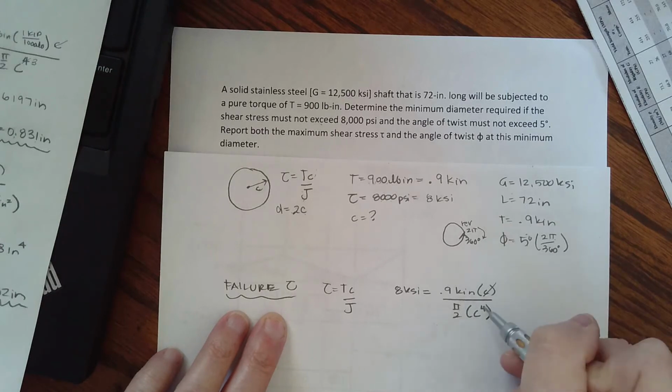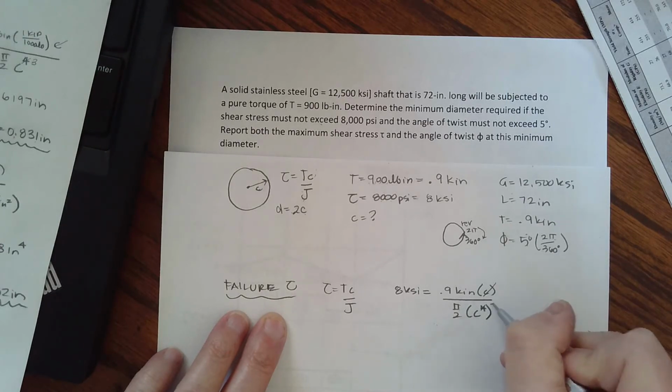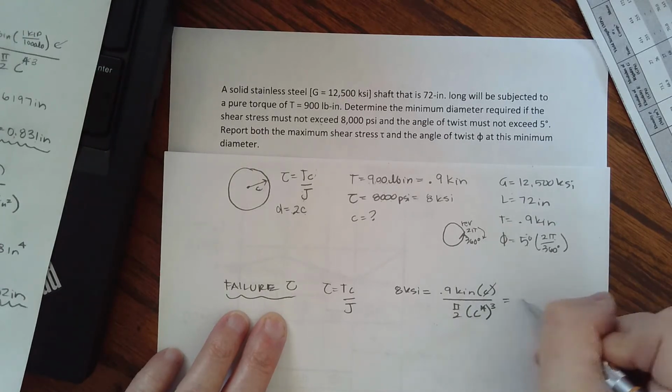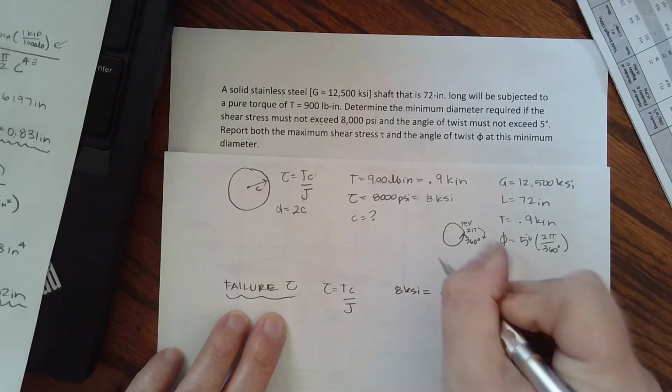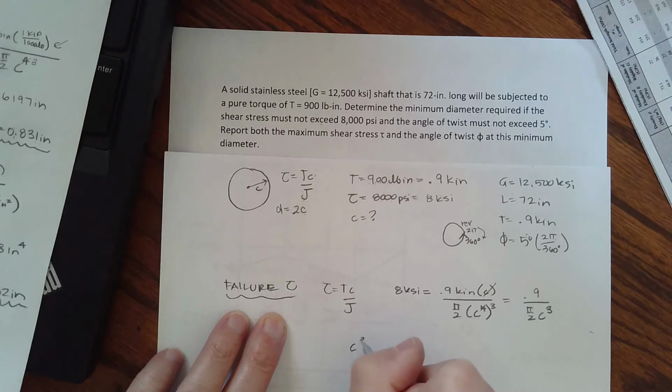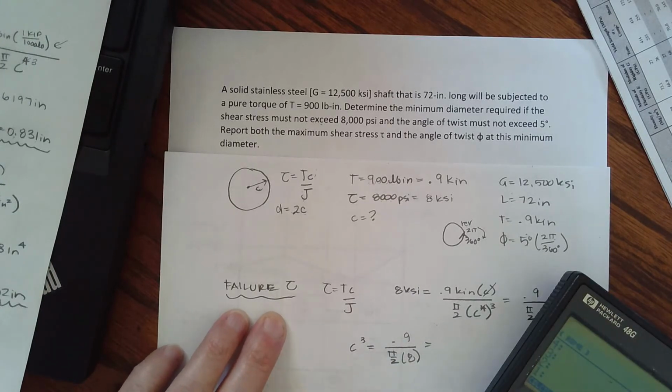I can get rid of this C and make that cubed. So I now have 0.9 over pi over 2 C cubed. So let's rewrite C cubed equals 0.9 over pi over 2 divided by 8. And our units should all be working out because we've put them in unit form up here at the top.